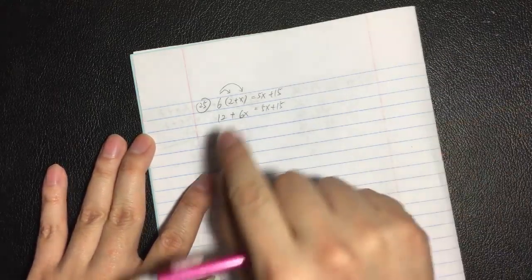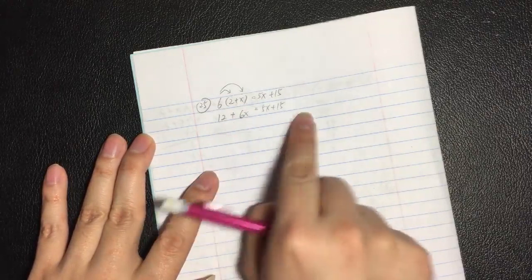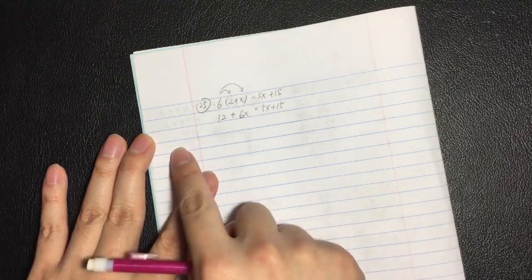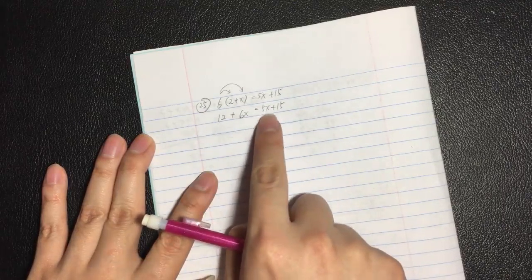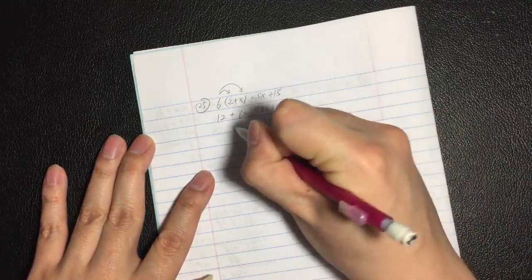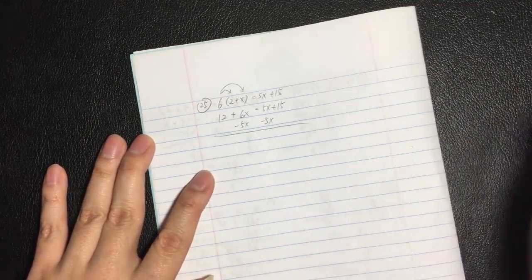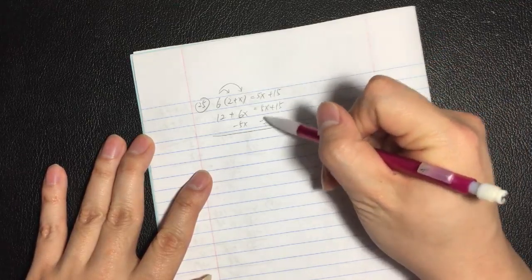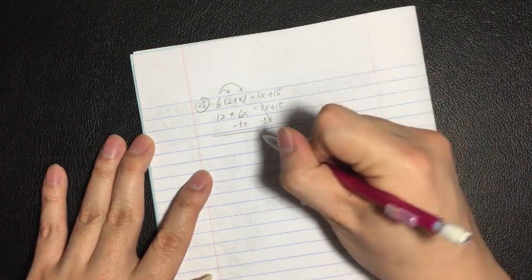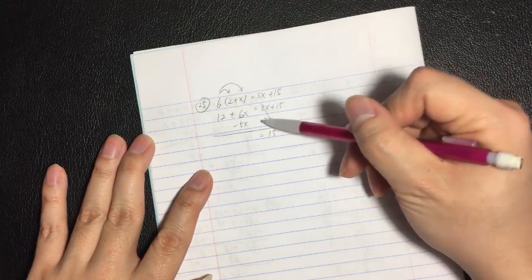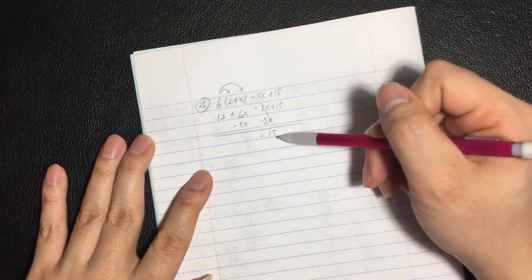Then, when there are x on both sides, we try to group x to the left side. Grouping x to the left side means eliminate x from the right side. So I subtract 5x from both sides. On the right side, positive 5x and negative 5x get cancelled. We get 15 by itself.